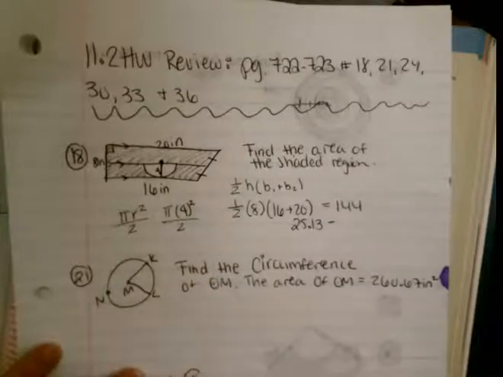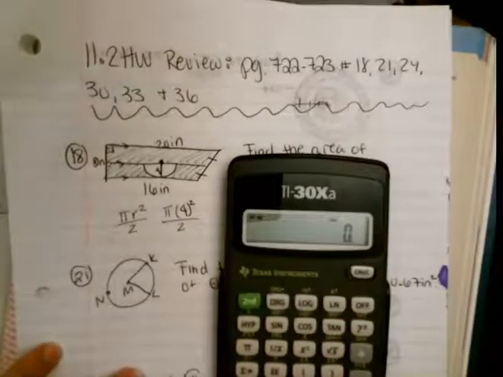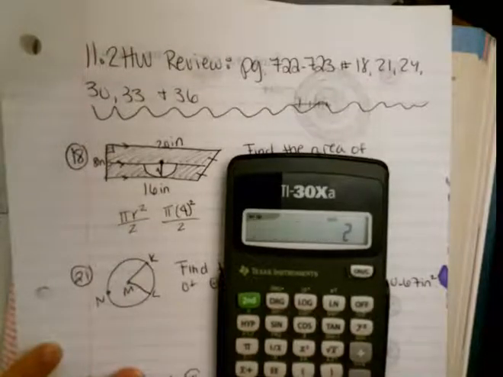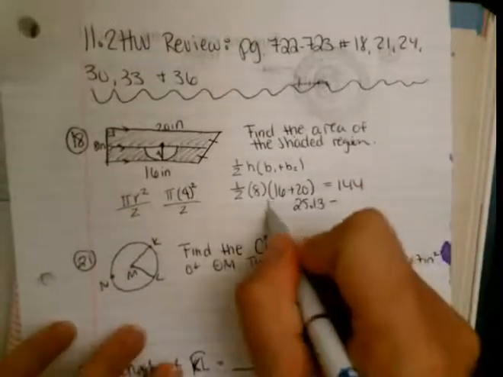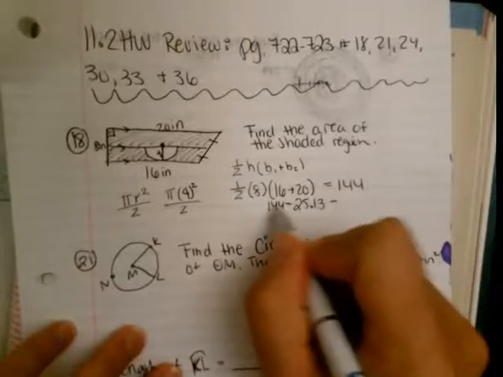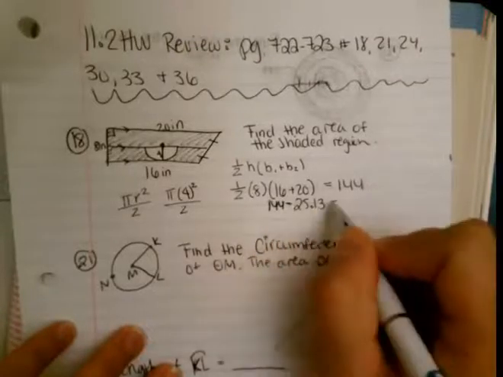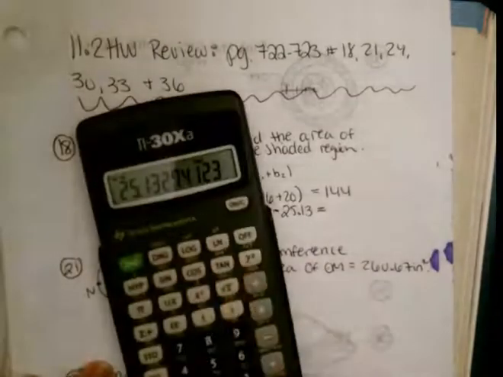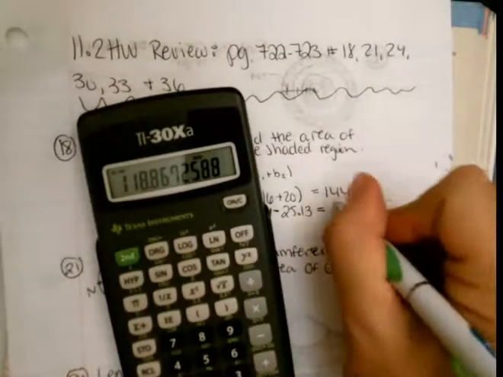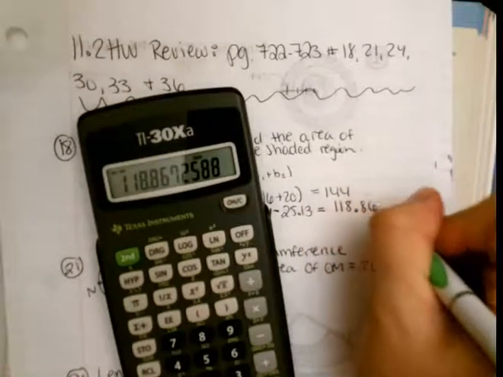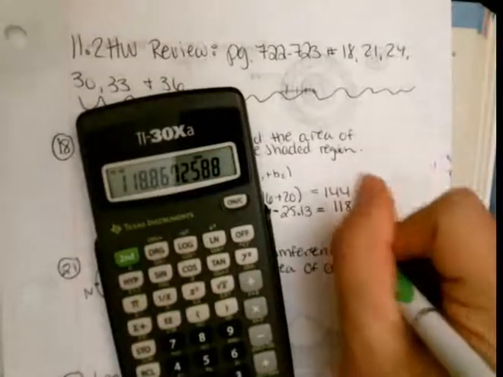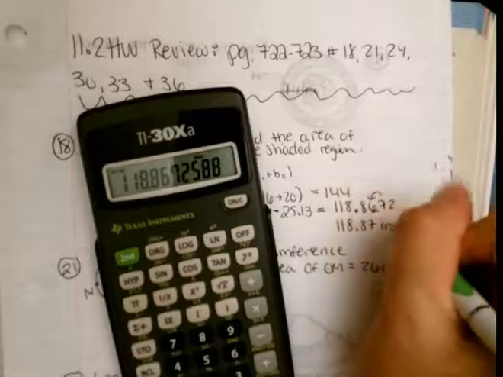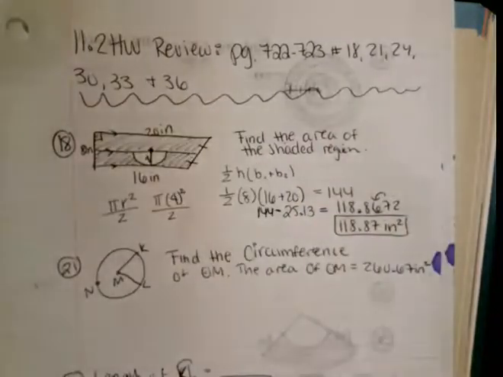And then the area of half of a circle. We have a radius of 4. 4 squared times pi, divided by 2, that's 25.13. So we have the area of the trapezoid, 144, minus the area of the half of a circle that's missing, and we get the shaded region as 118.8672. They wanted us to round this to the hundredths place, so 118.87 inches squared.